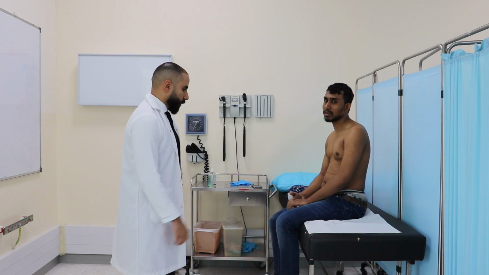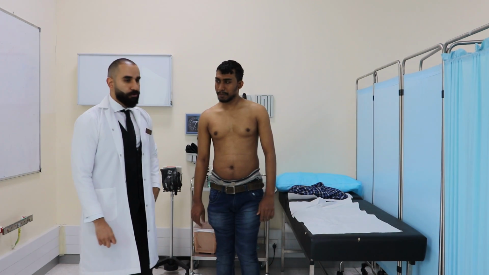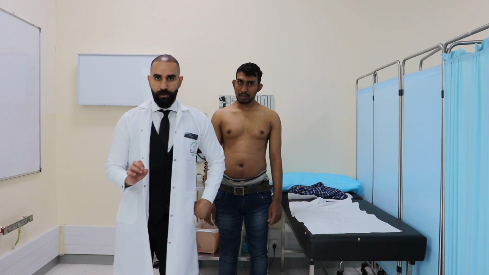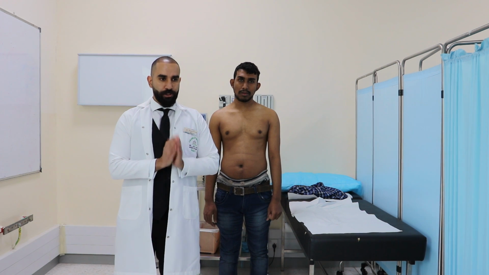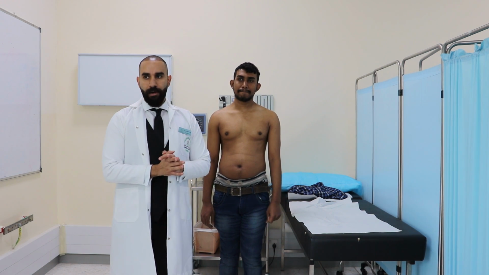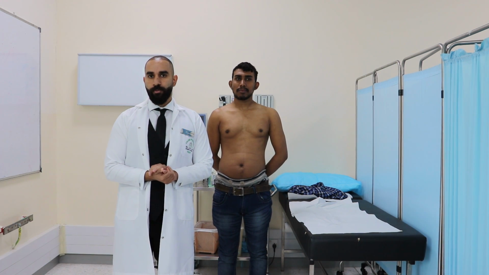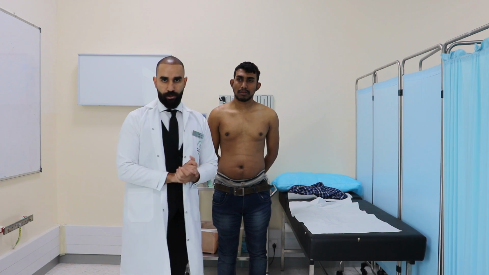So now, can you please stand up? Okay. So now for the Schober test, I would just like to explain it briefly. So this test, actually, what we're going to do is, we're measuring with a measuring tape the distance between 2 points. Then actually we're going to measure it while the patient is standing erect and while he is in flexion.